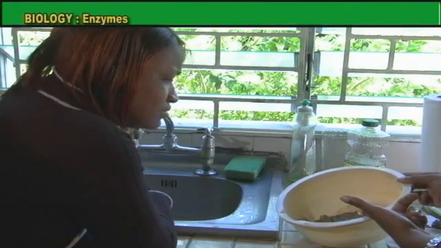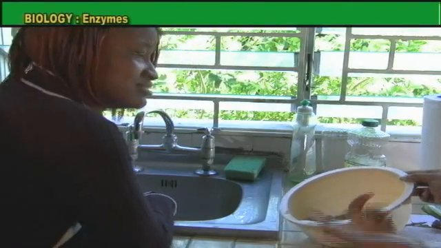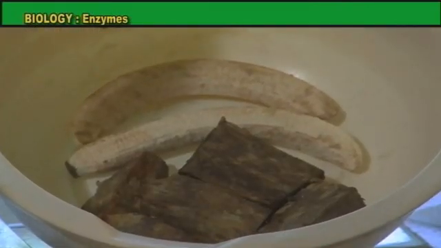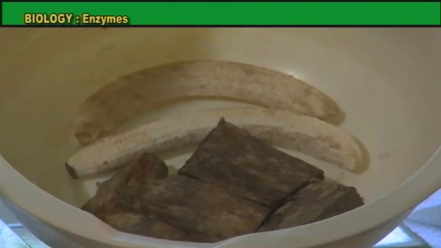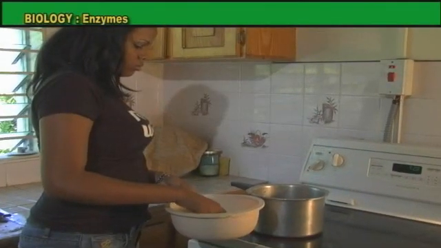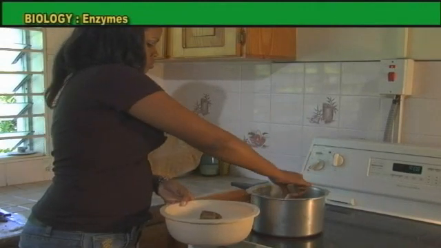Explanation of practical activity. An enzyme called polyphenol oxidase is present in bananas, which results in brown pigments when they are exposed to oxygen. However, boiling stops the action of that enzyme.